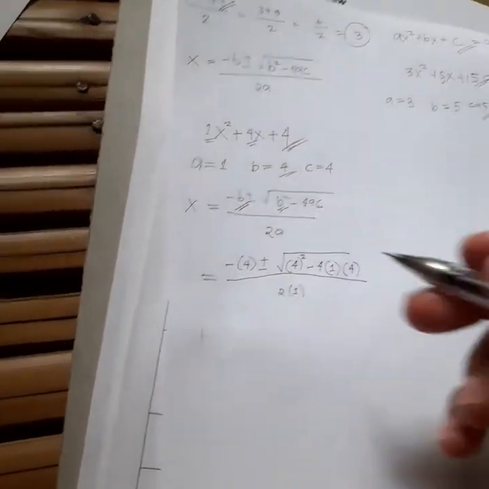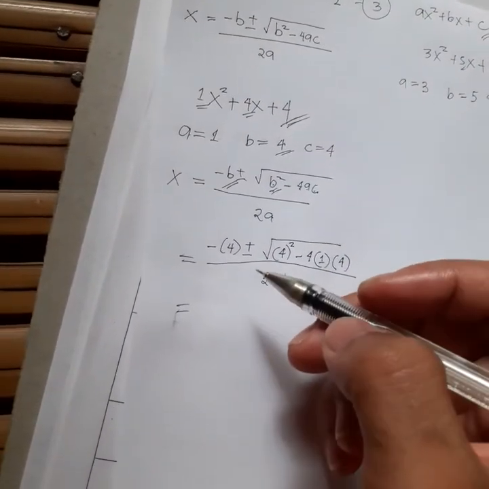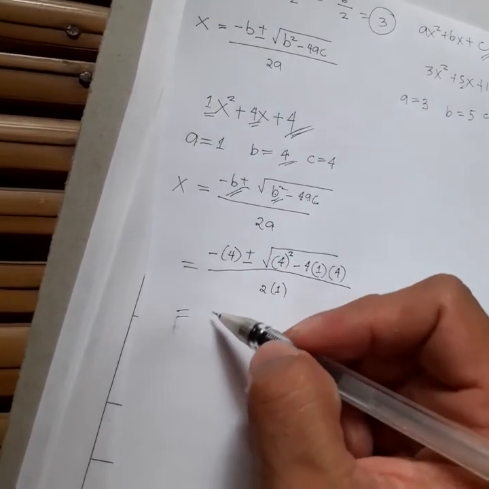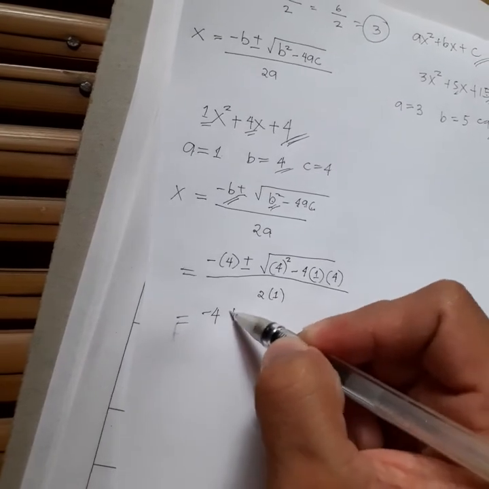Then continue, we have negative 4 plus or minus.